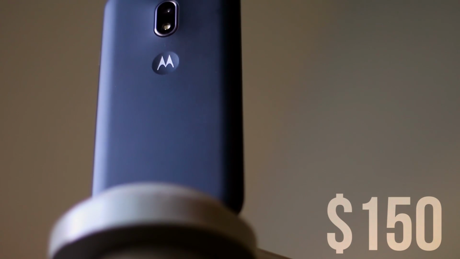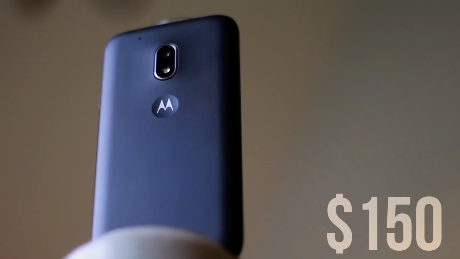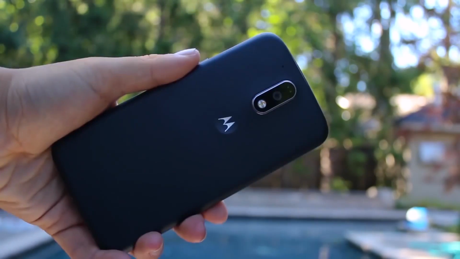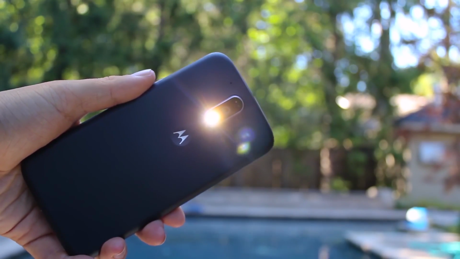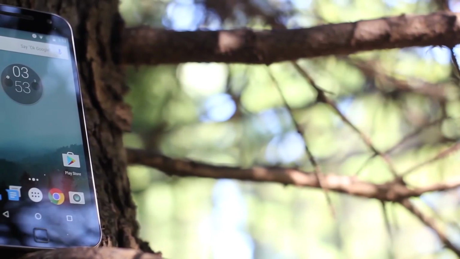Also, on the G4 Play, with its price of $150, I'm assuming that they weren't able to fit in a gyroscope unlike the G4 Plus. So this really means that you won't be able to use Moto tweak features such as chop to turn on the flashlight or twist to turn on the camera, which is unfortunate.